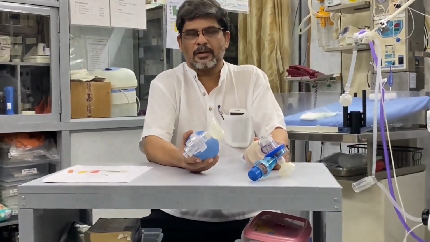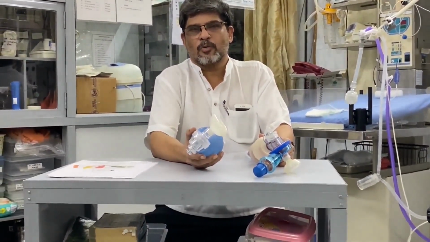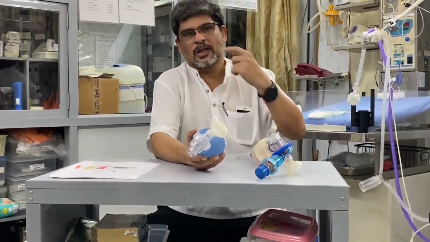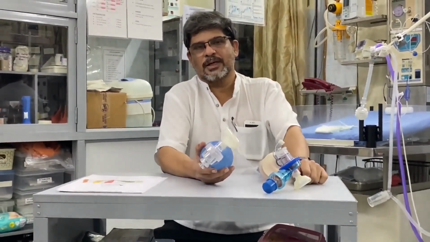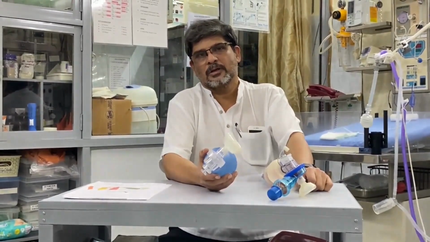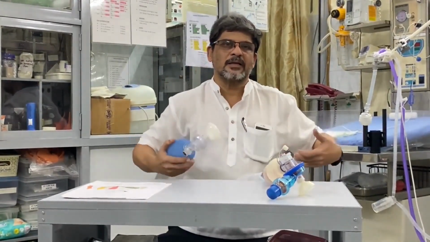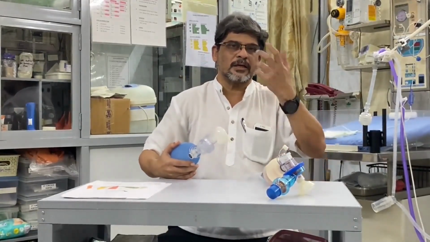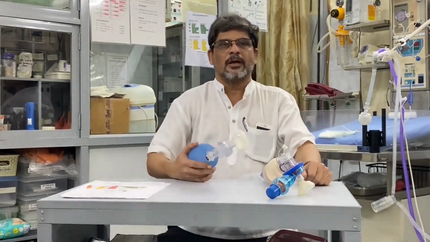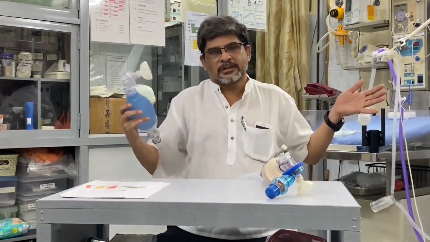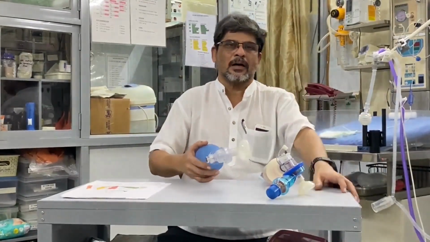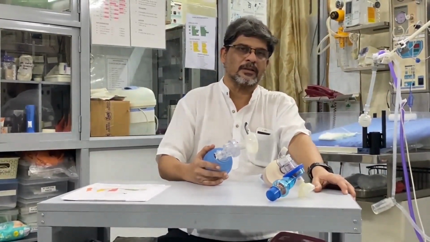So at the beginning, what we normally do physiologically is something called negative pressure breathing. We generate a negative intrapleural pressure by expanding the chest, creating negative pressure and sucking in air from the atmosphere. As the chest collapses, we breathe out, which is expiration.